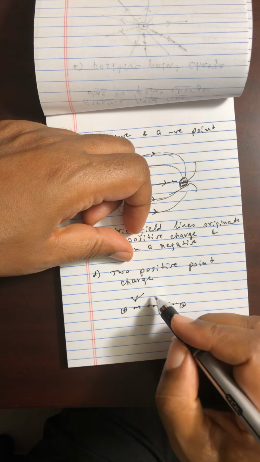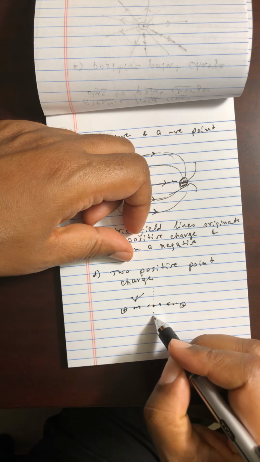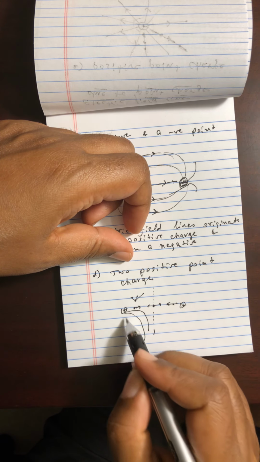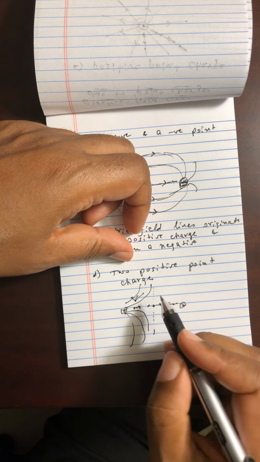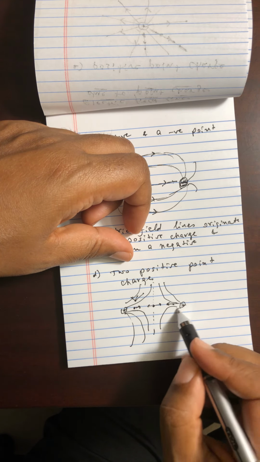So if you do all the points, that's what we're going to do. You see this line is the separator line over here, so it will be something like this, and it never crosses this line, and the same thing on this side, on this line over here.